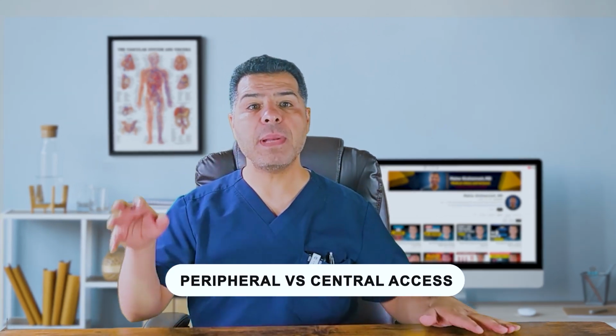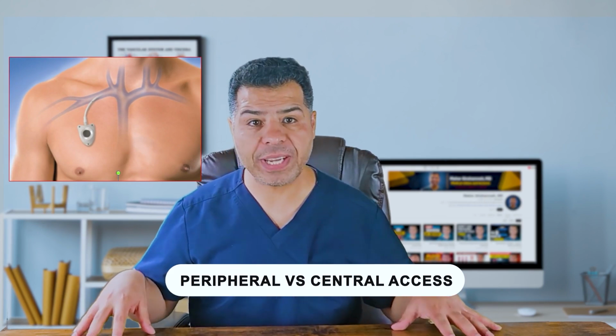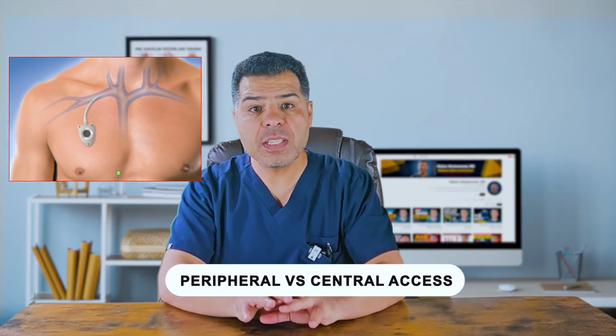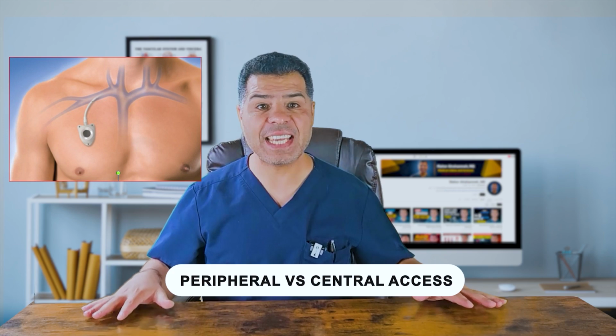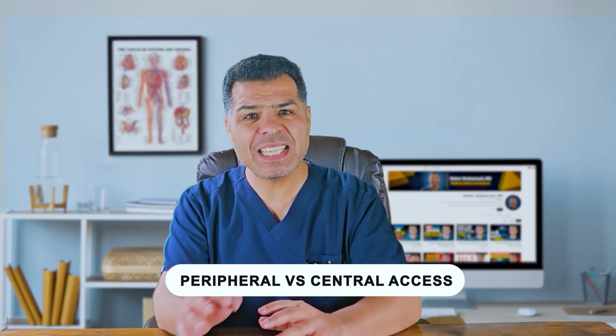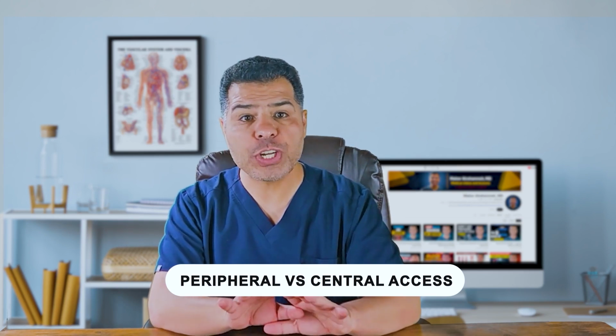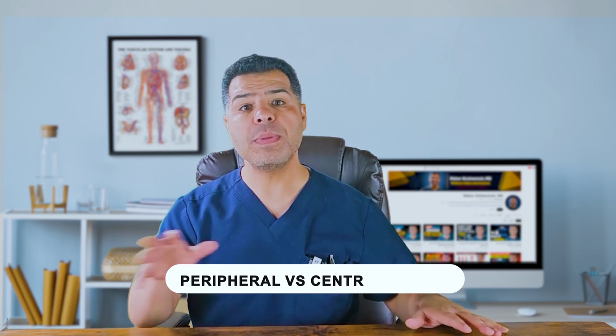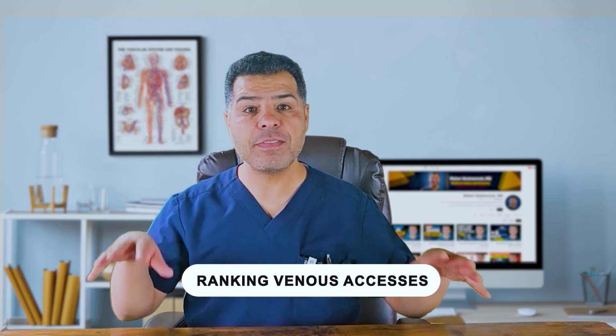And finally, implanted ports, also called porticath. That's one of the brand names. These are fully under the skin catheters. They are accessed only when needed, require very little day-to-day care, and can last for years, often permanently when maintained well. Let's rank these lines in a few different ways.